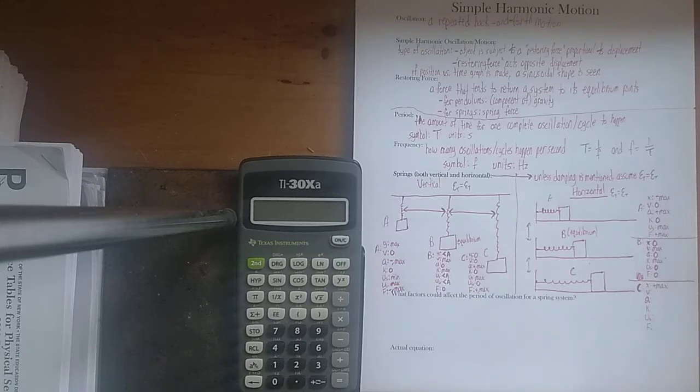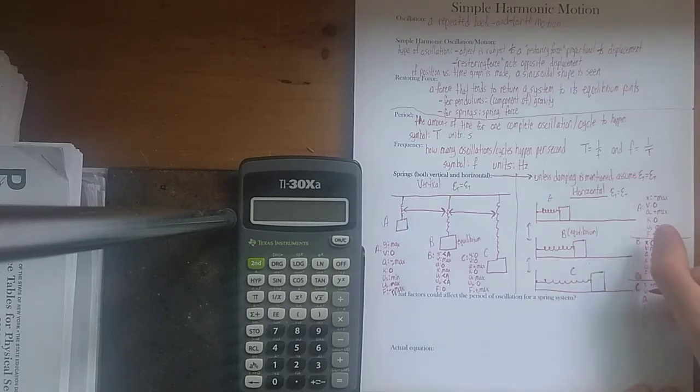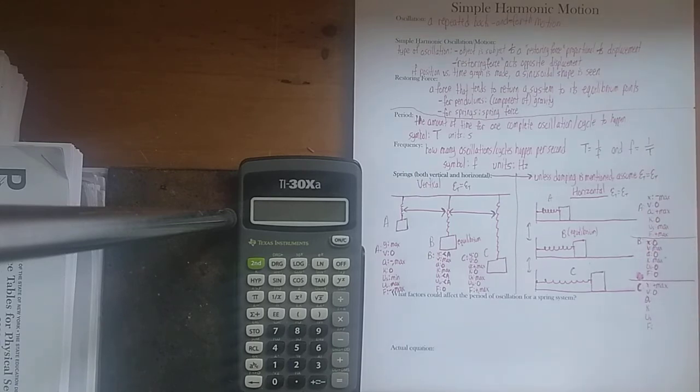C is the other turning point. This is when the spring is as stretched out as it can possibly be. Since it's as stretched out as it can possibly be, it's ultimately just about to start moving back to the left. And since it's just about to start moving back to the left, we can say this is a turning point. This is where it has no speed. It's gone as far as it can to the right. It's about to turn back to the left, but it hasn't started moving that way yet.